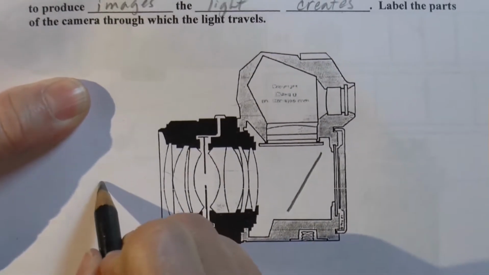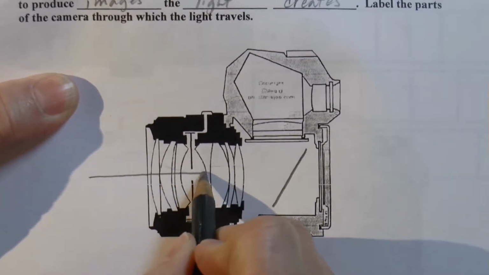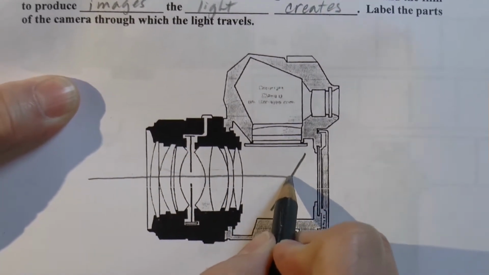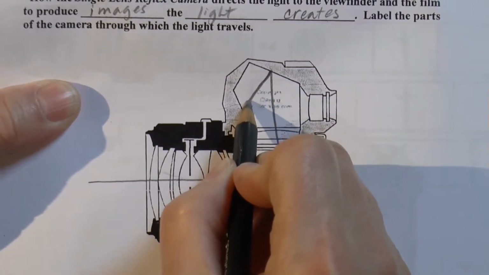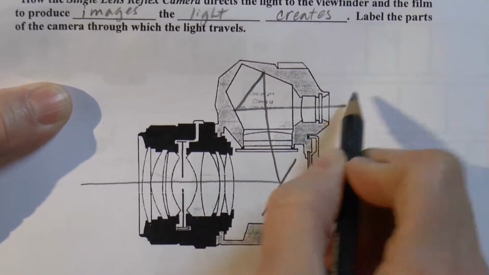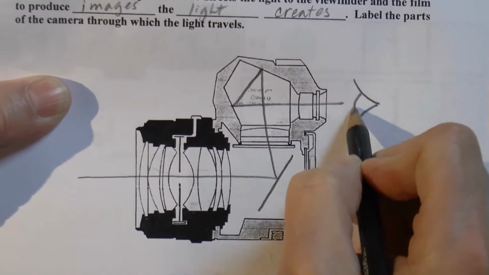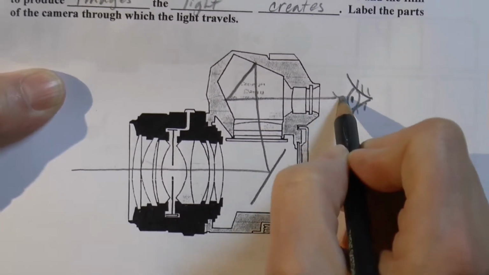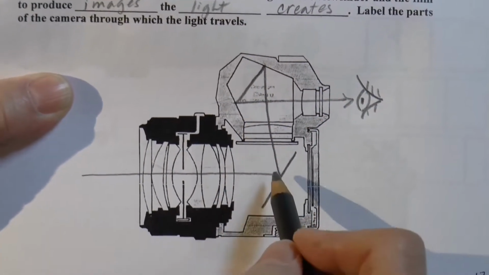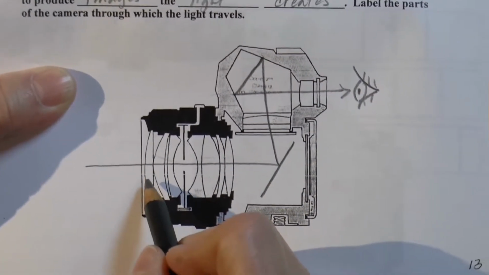So when the light comes in the lens, and you see there's several lenses in there, it's going to hit this mirror, and it's going to bounce up into here, and it's going to bounce here, and it's going to come out here, and this is where your eye is. So let's draw your eyeball.